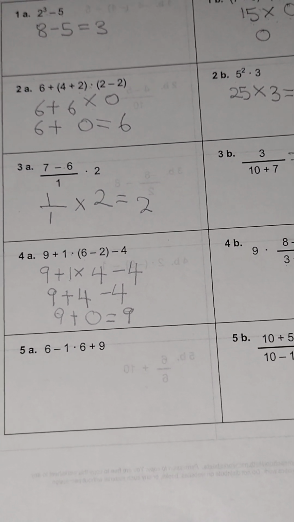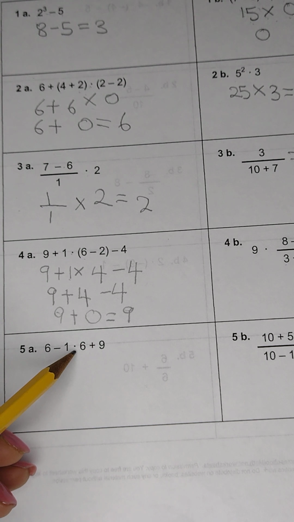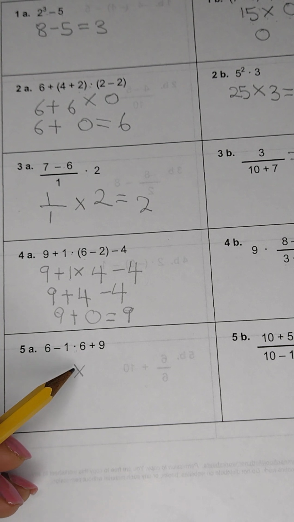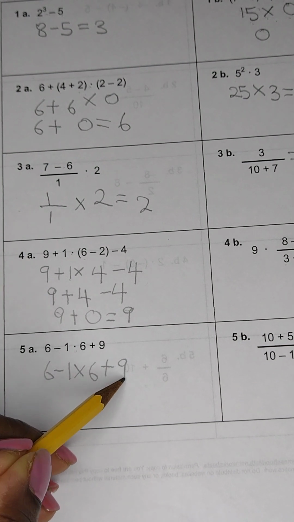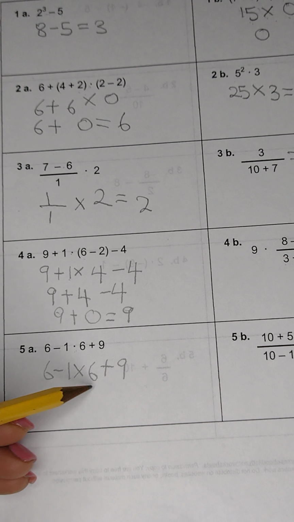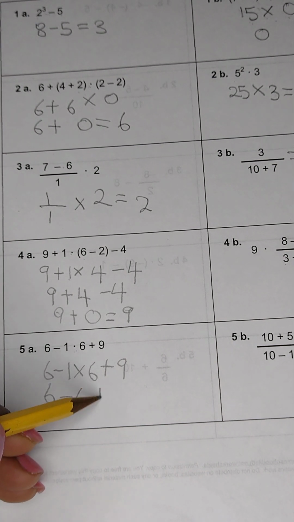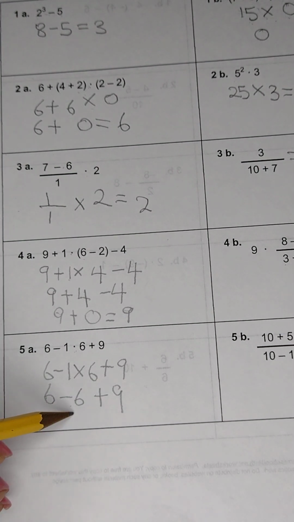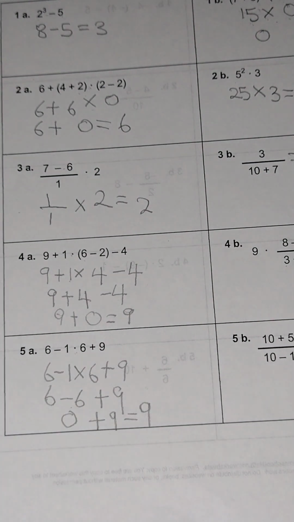Question 5a. So we've got a multiplication here, so that dot represents multiplication. So 6 subtract 1 times 6 plus 9. So we have 1 times 6 is 6. So on the left we've got 6 minus, then plus 9. And 6 minus 6 is 0, plus 9, and that's equal to 9.